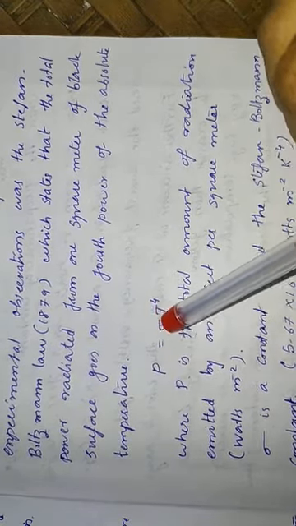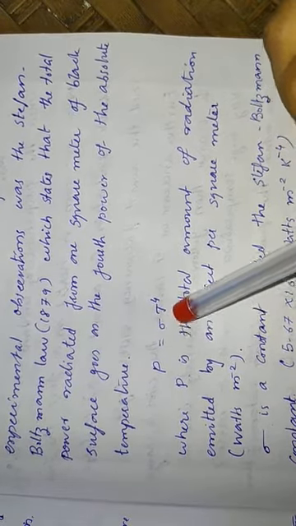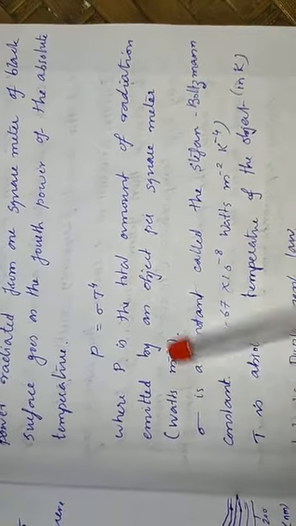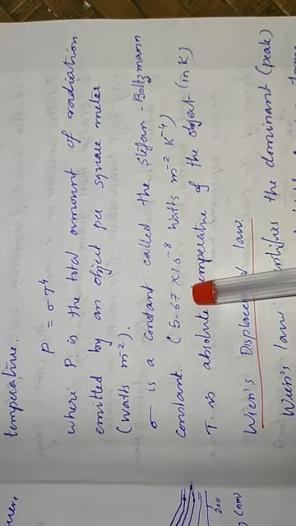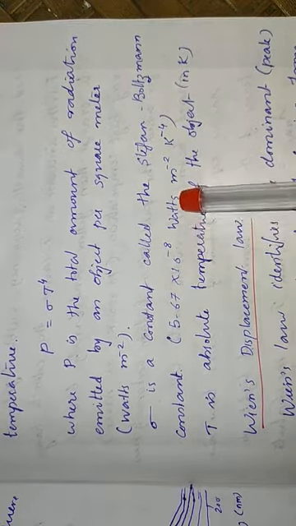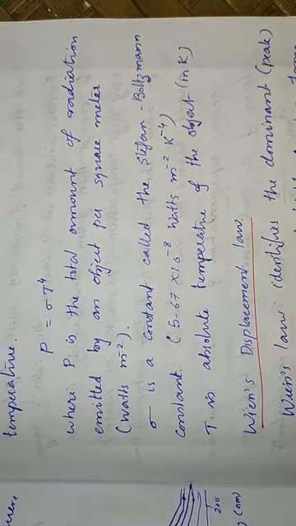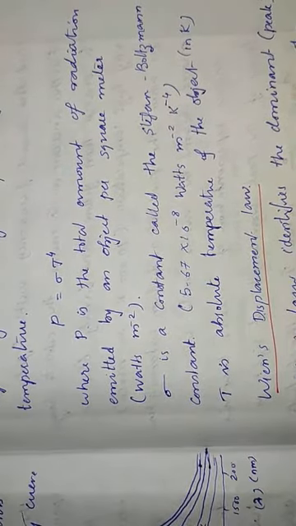That is, P is the power, which is proportional to the fourth power of temperature, and the proportionality constant can be equated with sigma. Here P represents the total amount of radiation per square meter, and sigma is a constant called the Stefan-Boltzmann constant, which has a value 5.67 times 10 to the power minus 8 watts per meter square per Kelvin raised to 4. T is the absolute temperature. So this is the Stefan-Boltzmann law. The power is proportional to the fourth power of absolute temperature.